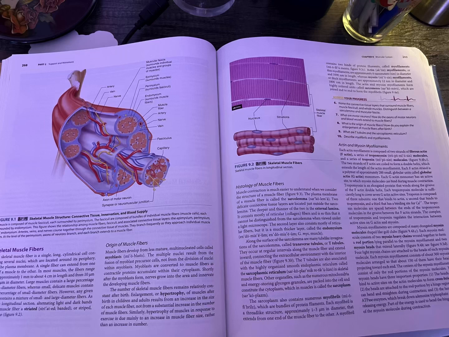It consists mostly of reticular collagen fibers and is so thin that it cannot be distinguished from the sarcolemma when viewed under a light microscope. The second layer also consists mostly of reticular fibers, but it is a much thicker layer called the endomysium.